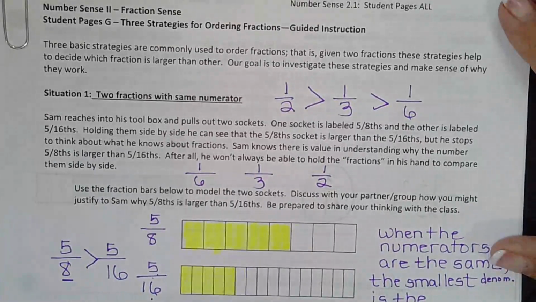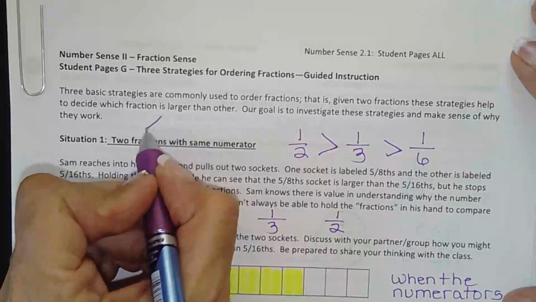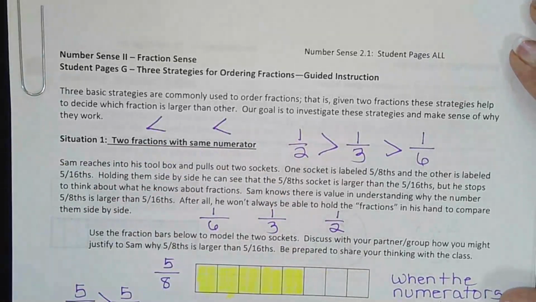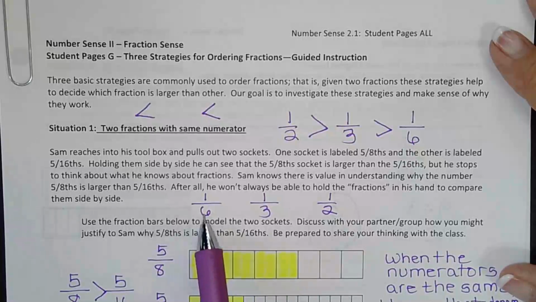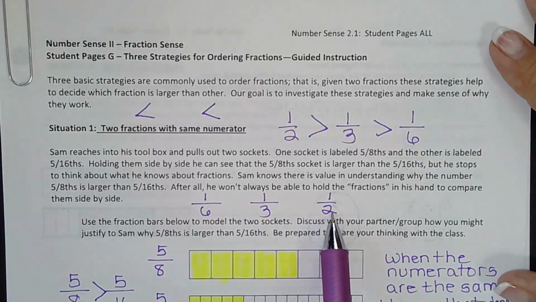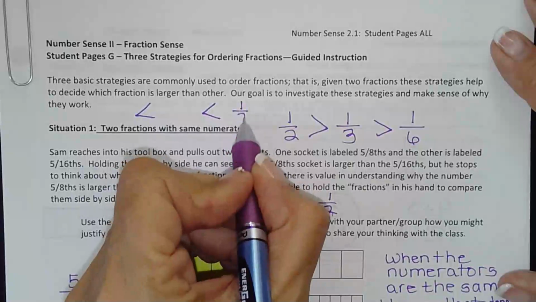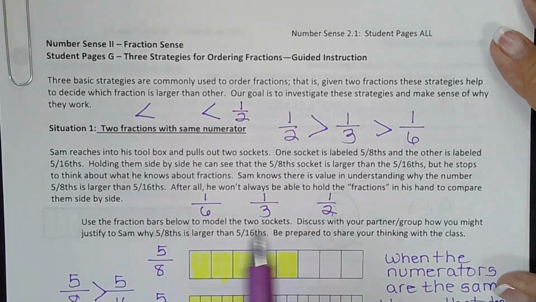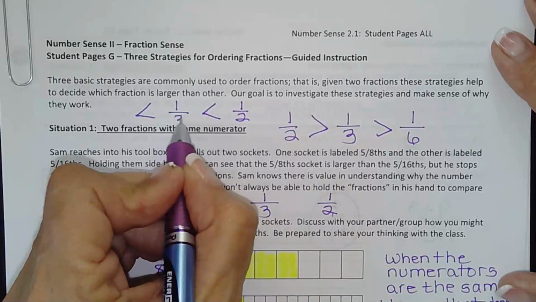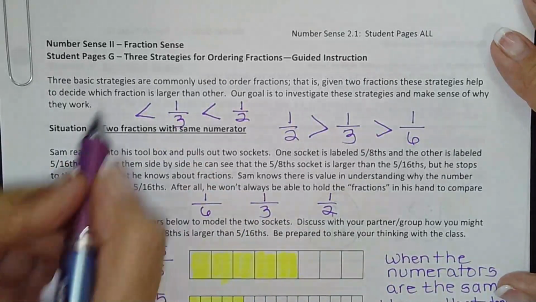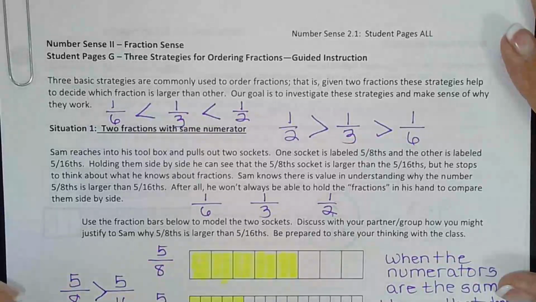And sometimes they'll have it set up like this, and you have to put the numbers in. So you have to say, oh, which one's the largest? Oh, 1/2's the largest, so it eats the big one. And which one's in the middle? 1/3. And then which one's the smallest? 1/6. So sometimes they'll do that.